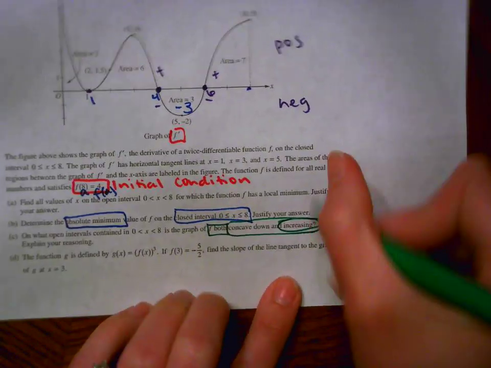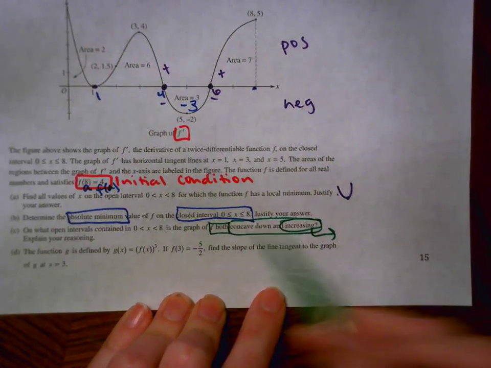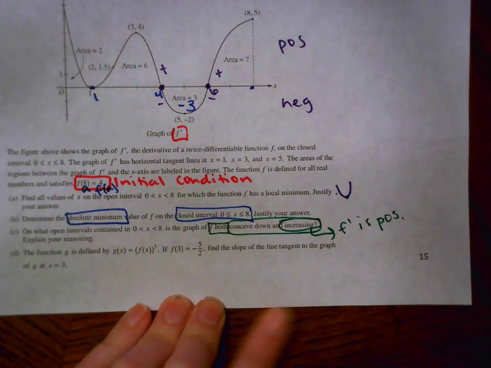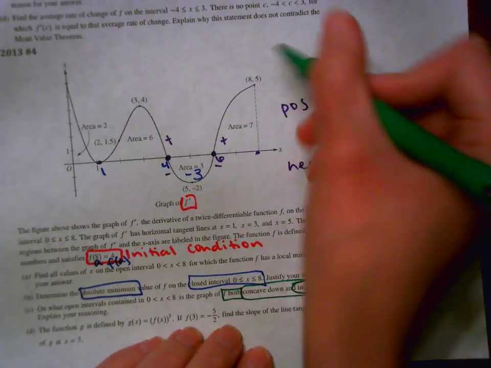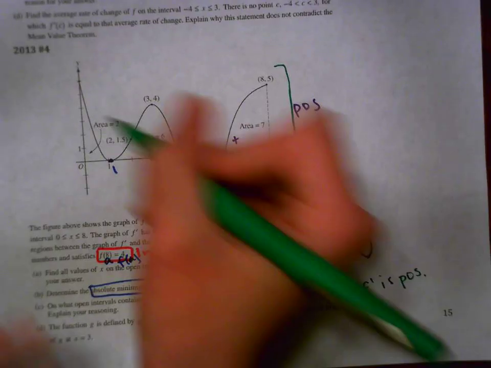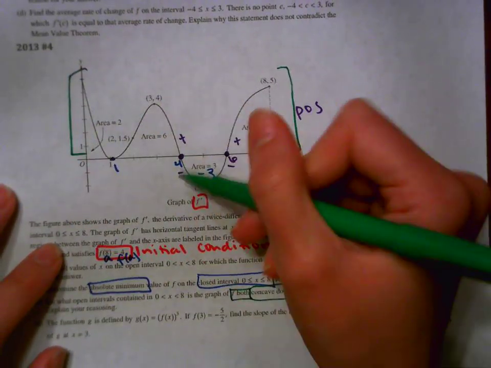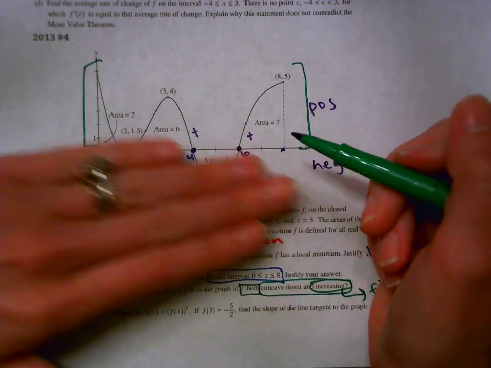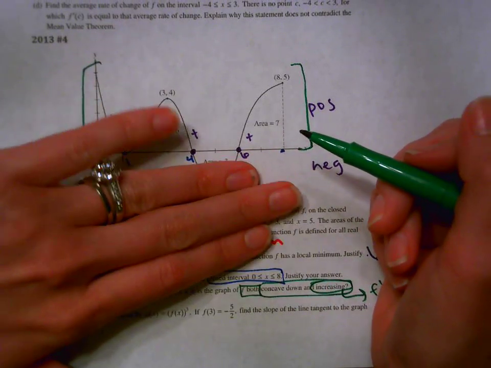So how do we know when it's increasing? f is increasing when f prime is positive, right? So positive is above the x-axis. So we're only looking up here. That means we don't care about this little section down here because it's negative. That would be when f is decreasing.